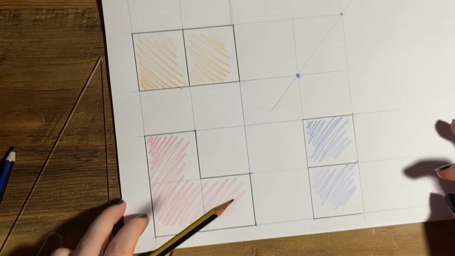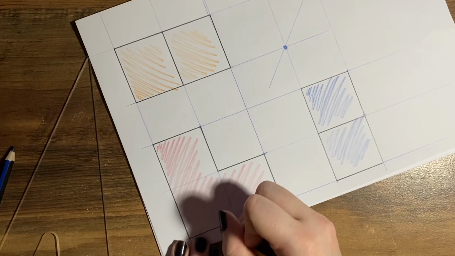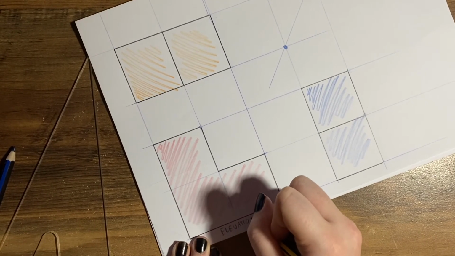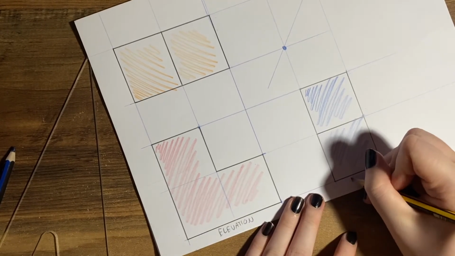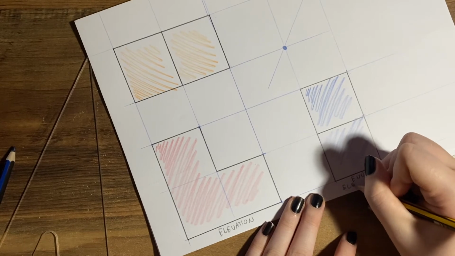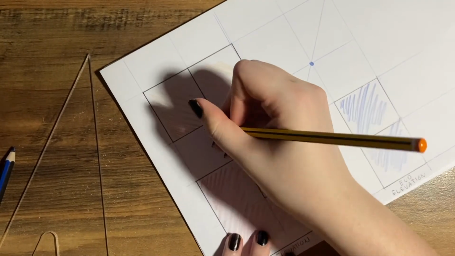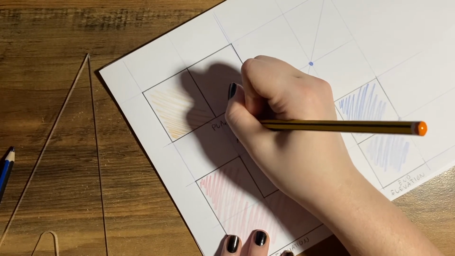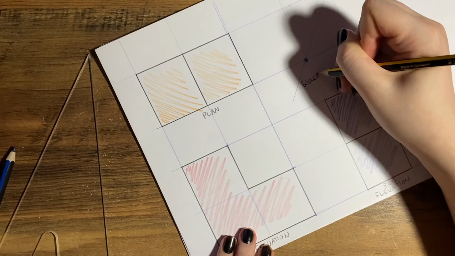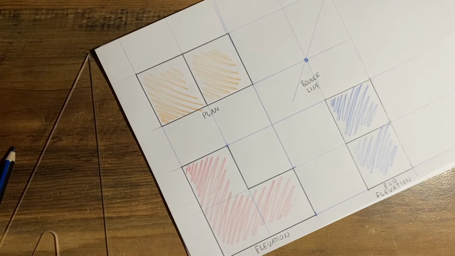Now the last step in this is to label each view. So the red one is your elevation. My blue one is my end elevation. And my orange one is my plan. I'm also going to mark in my bounce line so that you can see what it is.